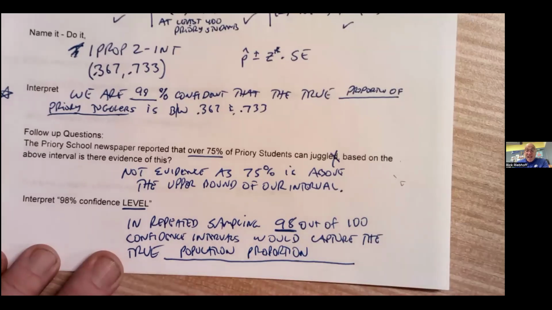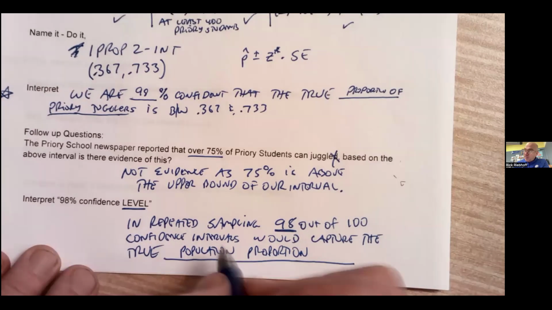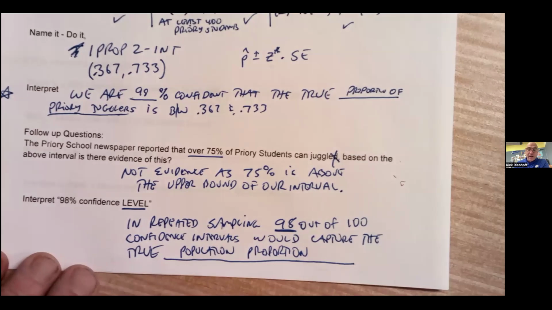I could leave it vague like that, or I could put it in the context of the proportion of Prairie jugglers. Just in general, what does a 98% confidence level tell us? It means 98 out of 100 intervals capture the true population proportion.